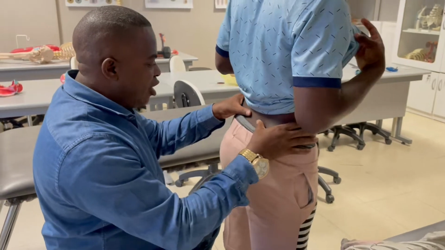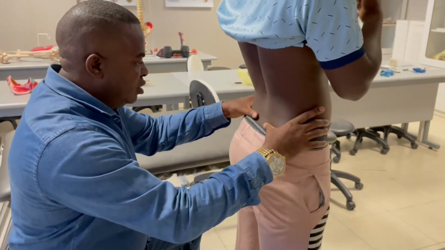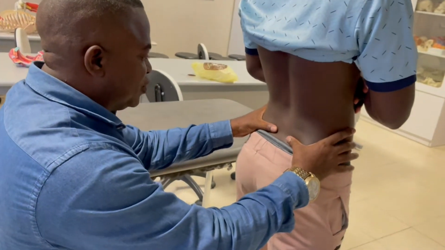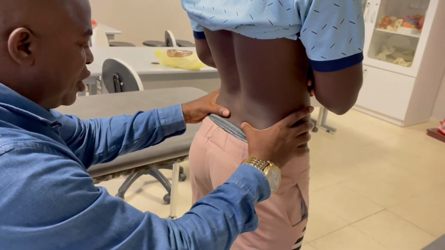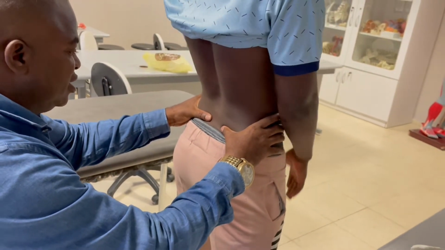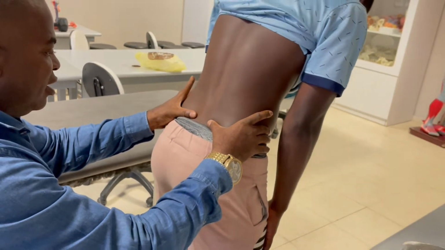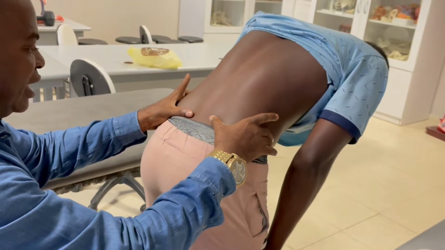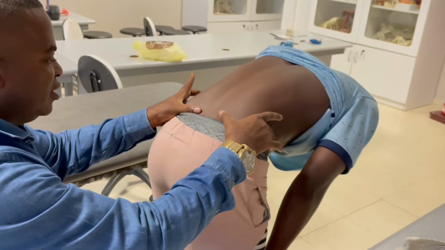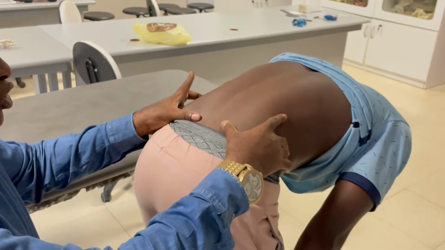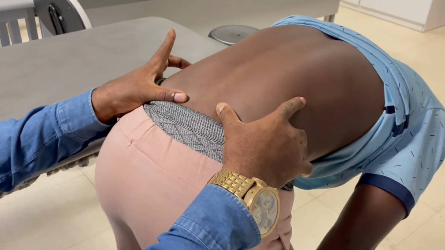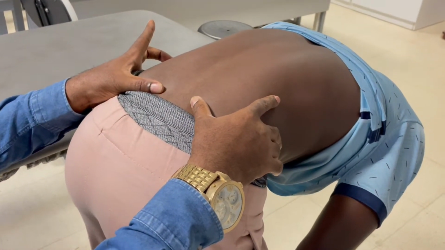So we're going to check the 2 sacroiliac joints of Yusuf. The thumbs are on the posterior superior iliac spine. So Yusuf, bend gently over in the midline. Just go on the midline. What did we notice? Again, we noticed that on the right side, the thumb moved a lot more than on the left side.